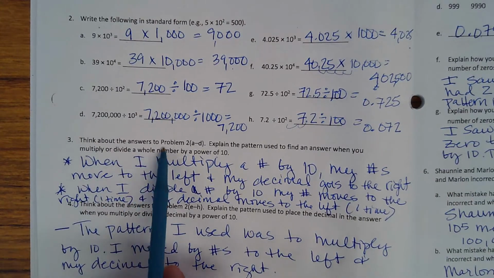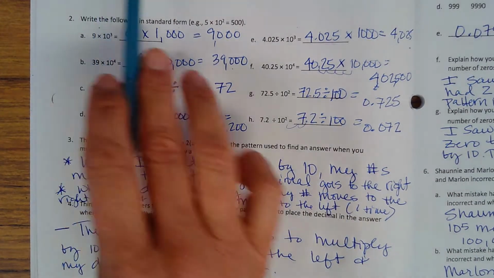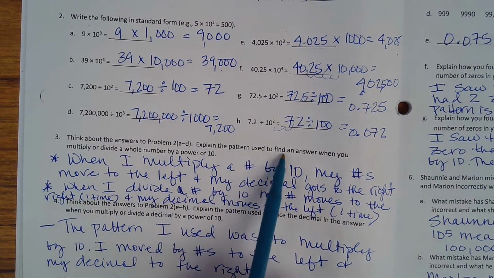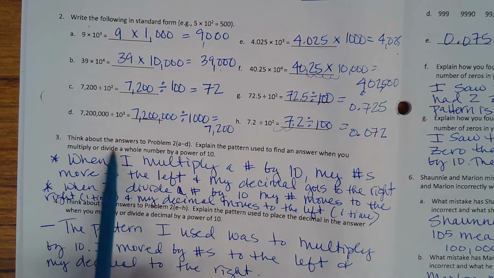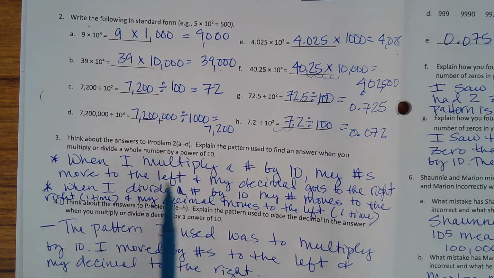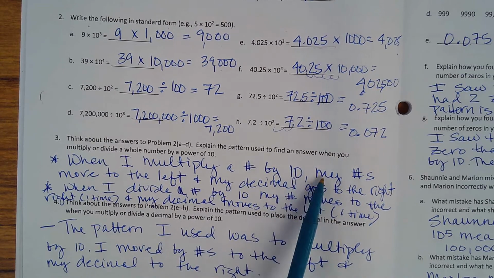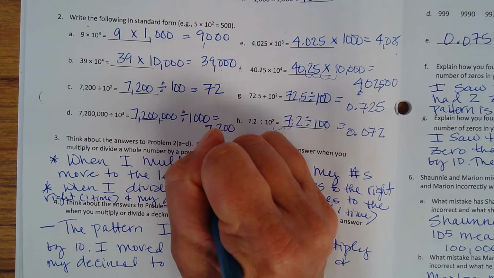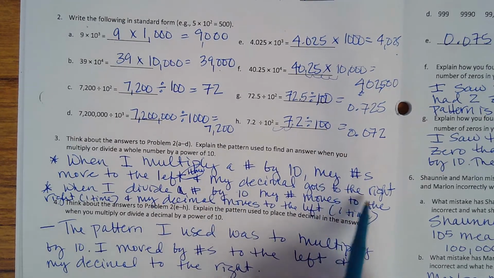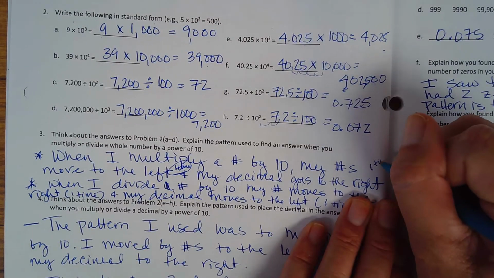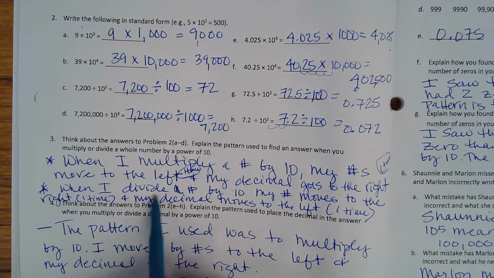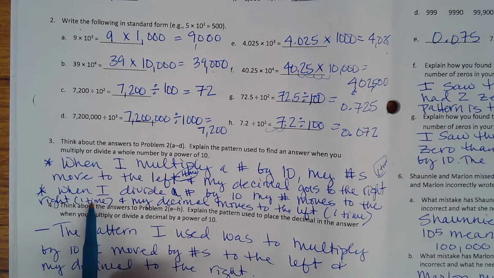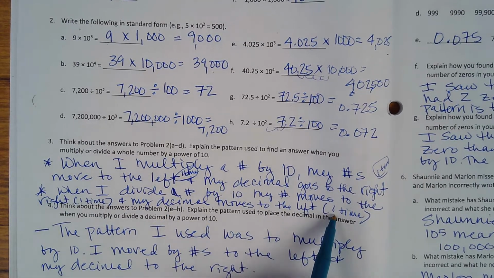Then problem 3: think about the answers from A through D up here, and explain the pattern you use to find the answer when you multiply or divide a whole number by a power of 10. When I multiply a number by a power of 10, my numbers move to the left, I'm going to say 1 time, and my decimal goes to the right 1 time. When I divide a number by 10, my number moves to the right 1 time, and my decimal moves to the left 1 time.